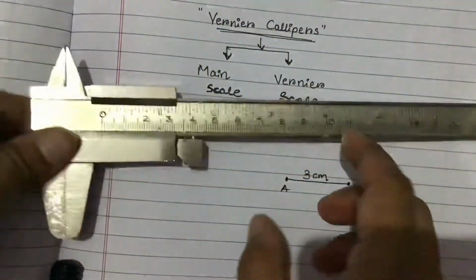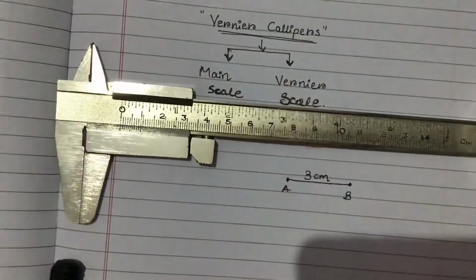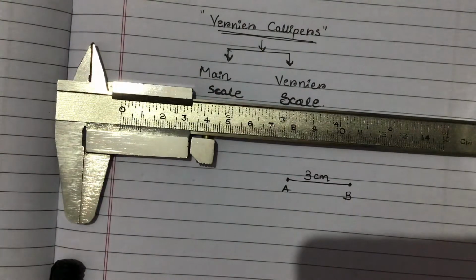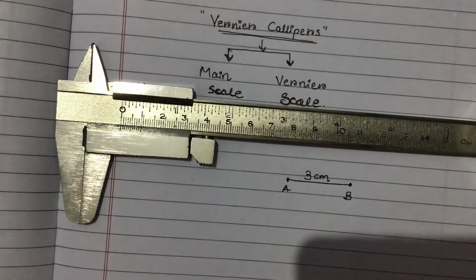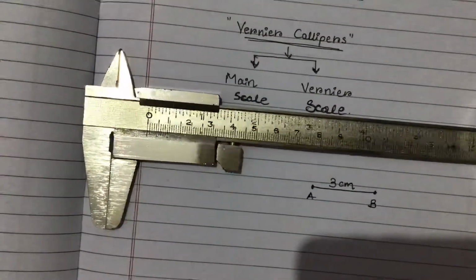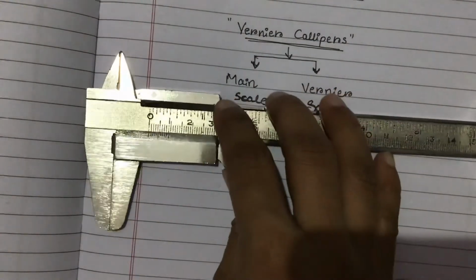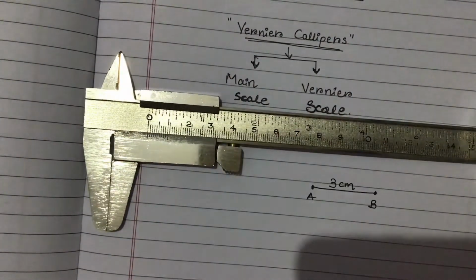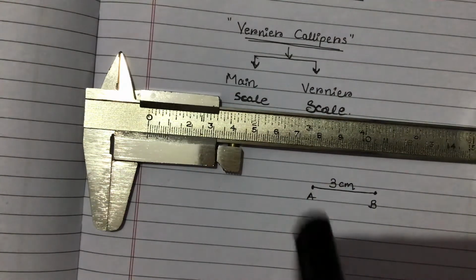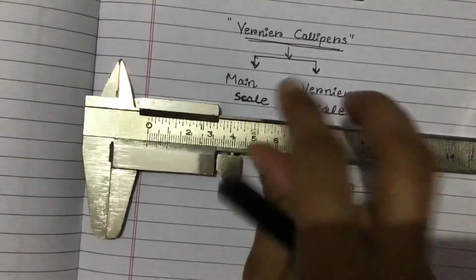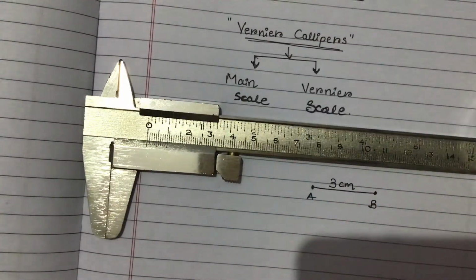This instrument is very common. If you have observed carpenters or any workers associated with civil engineering, they also know how to read it. In order to learn this more precisely, we should focus on two different things. One is the main scale, another is the Vernier scale.